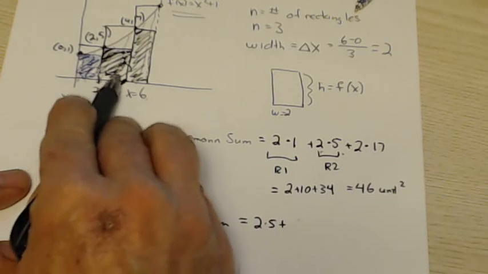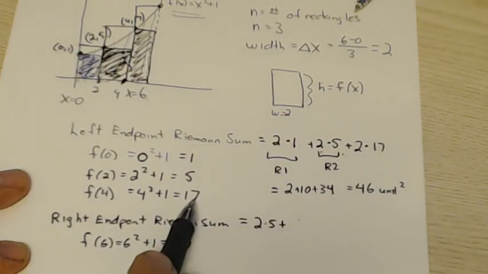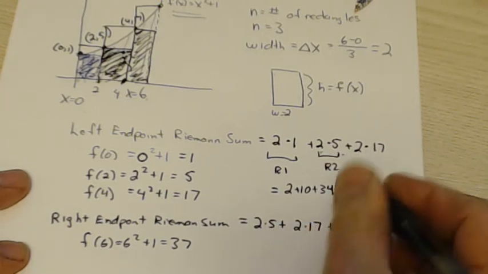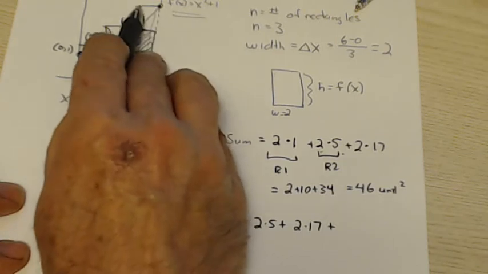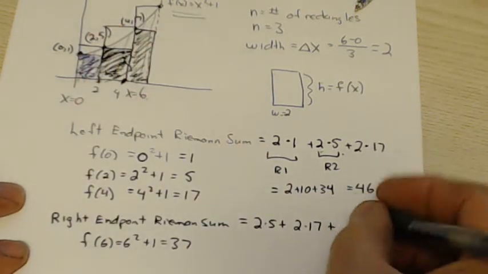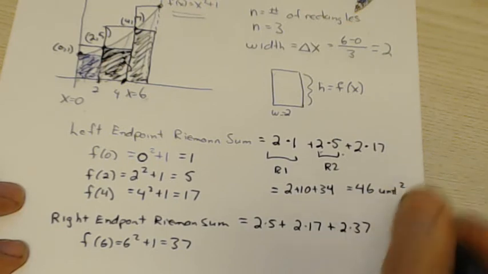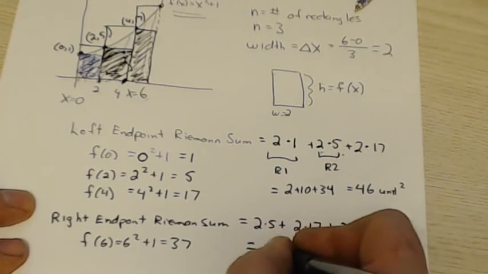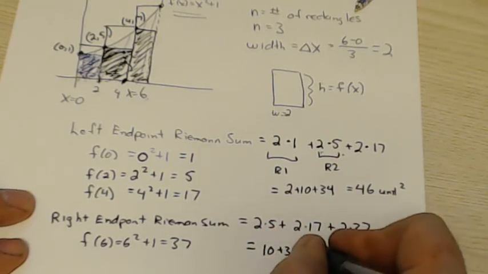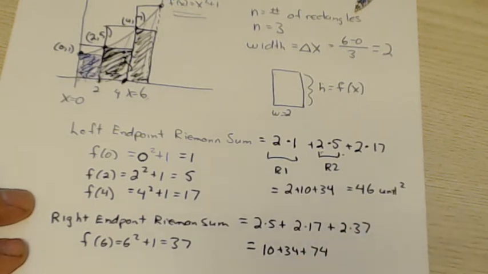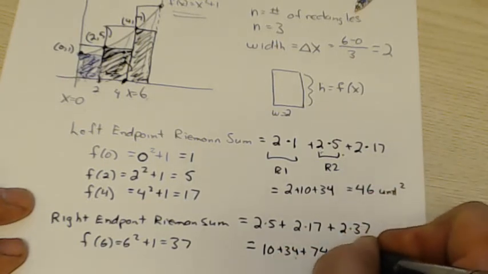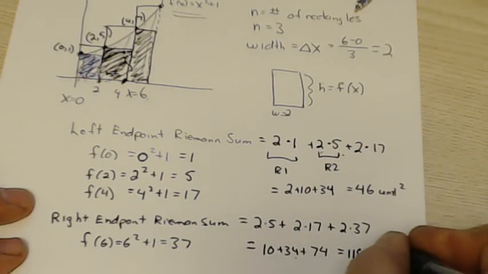Using the right endpoint of my second, that is at 17, same 17 that we used down here. So this will be 2 times 17. And my third rectangle now stretches all the way up to y value of 37. So 2 times 37. Okay, and that is 10 plus 34 plus 74. Okay, this is 44 and 74 looks like 118 square units.